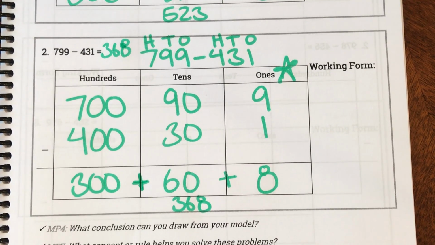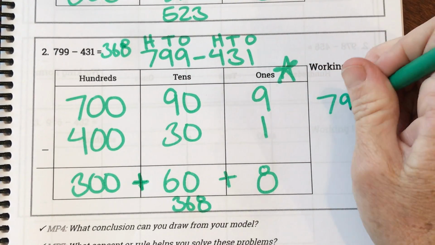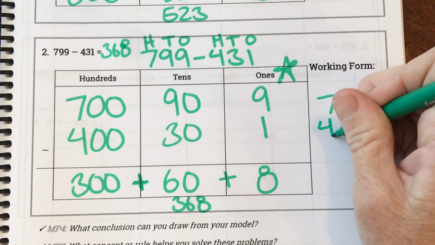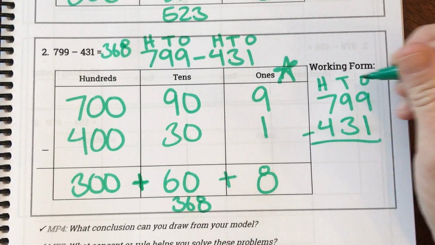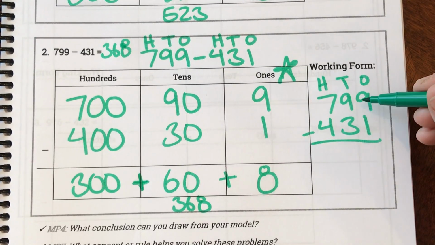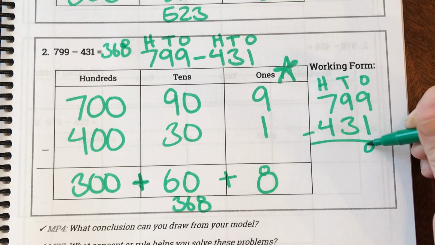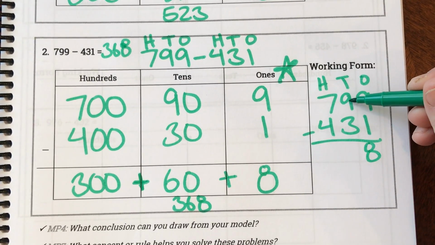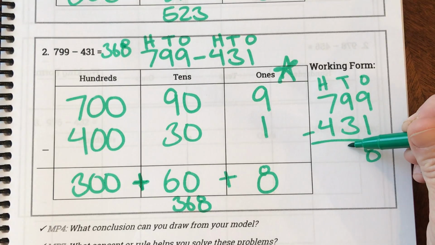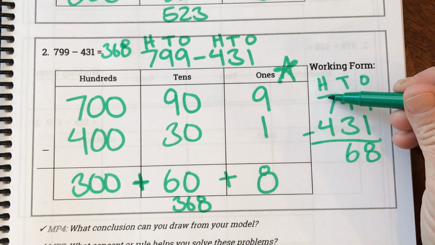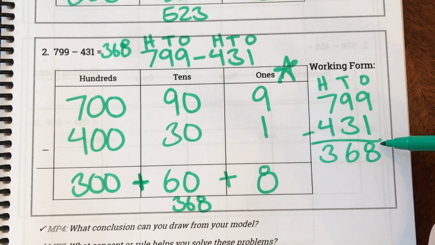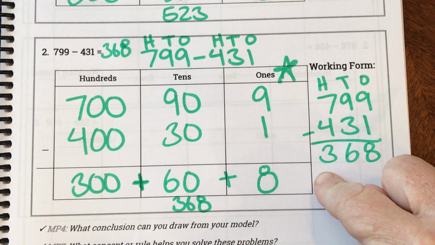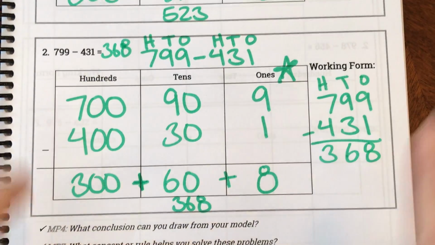Okay, so let's write this in working form. So my minuend was 799. My subtrahend is 431. And I'm going to make sure my columns are nicely lined up, which they are. So if I had 9 ones and I subtracted 1 one, I had 8 ones left. If I had 9 tens and subtracted 3 tens, I'd have 6 tens left. If I had 7 hundreds, subtract 4 hundreds, I have 3 hundreds left. So my difference is still 368, doing a different method.